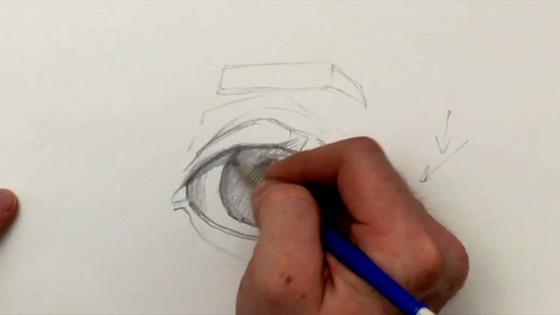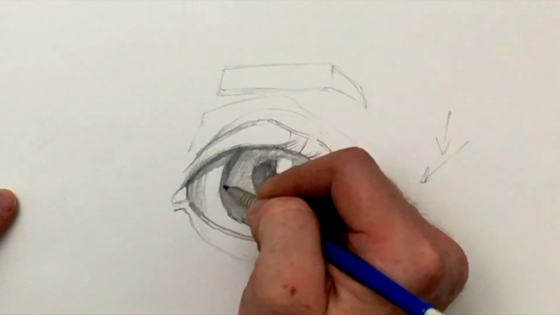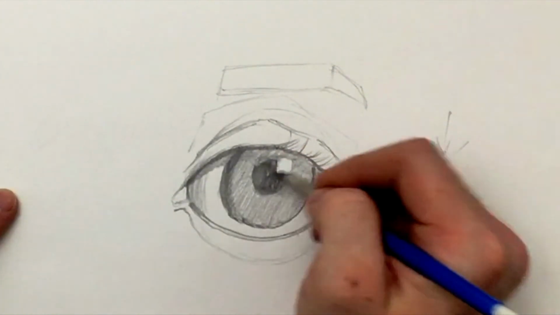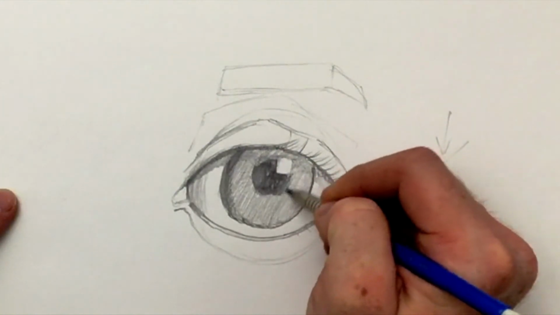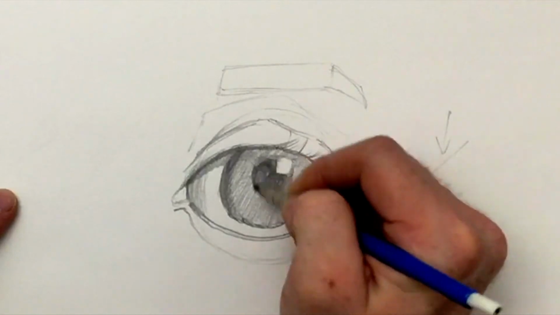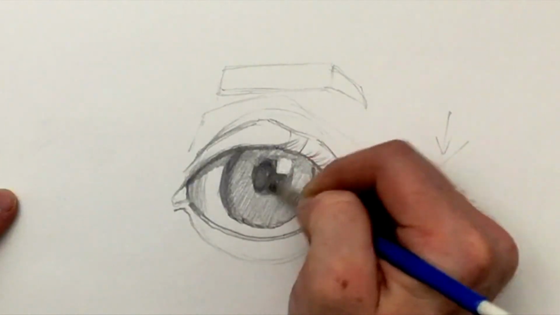This is probably going to be more of a green eye or a light brown. But again, I want to make sure that I'm bringing out those shadows. So at this point, I'm going to re-establish that dark edge. I'm going to re-establish this darker edge here. I'm going to darken in my pupil even further than I had before.